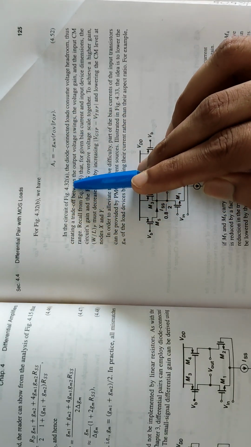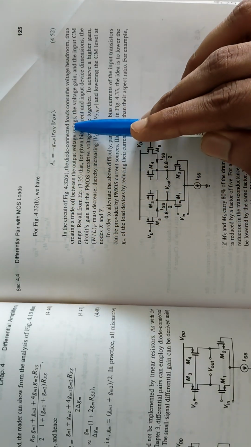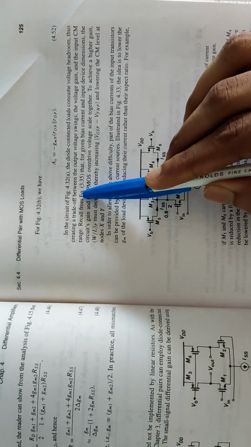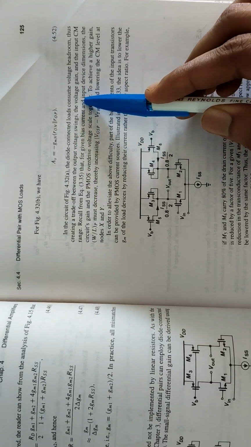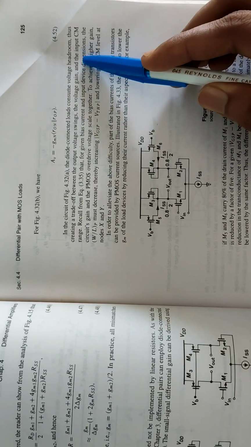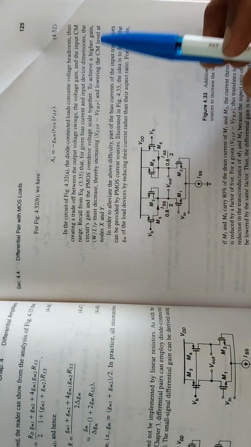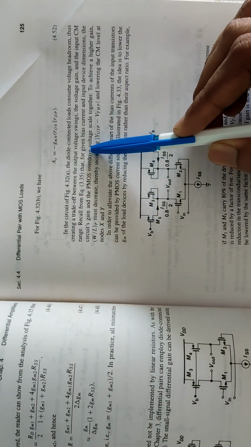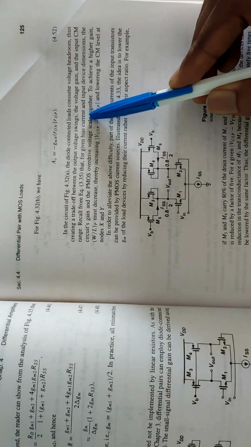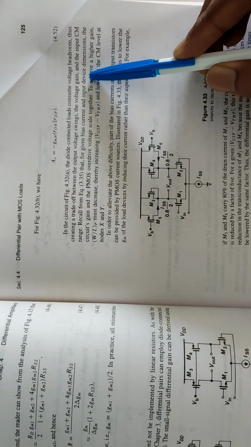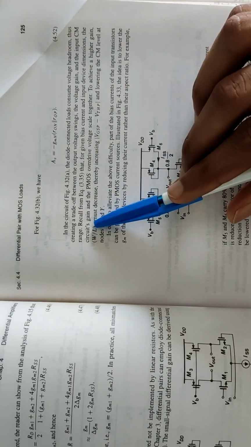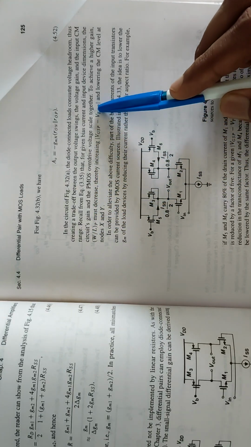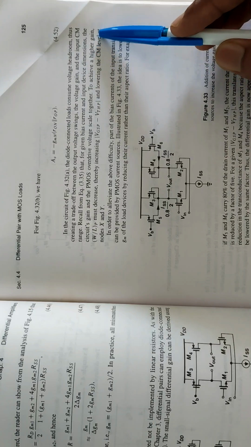In the circuit of figure A, the diode-connected loads consume voltage headroom, thus creating a trade-off between the output voltage swing, the voltage gain, and the input CM range. Recall from the equation that for given bias current and input device dimensions, the circuit's gain and the PMOS overdrive voltage scale together to achieve a higher gain.